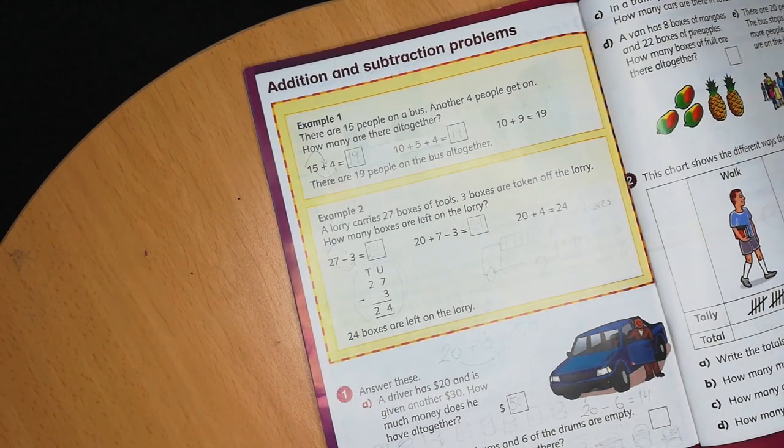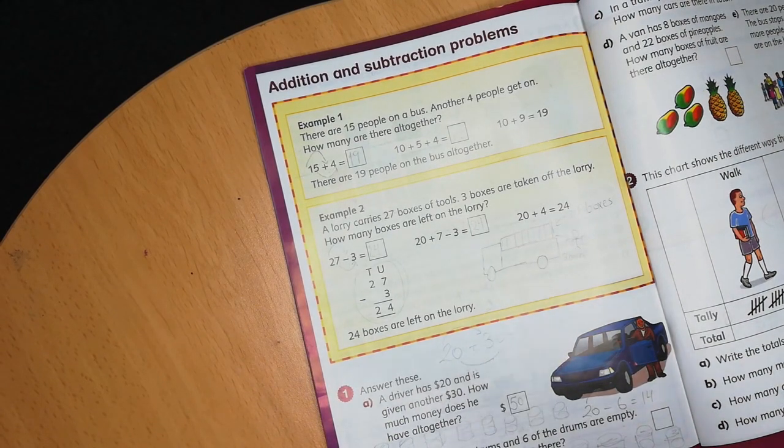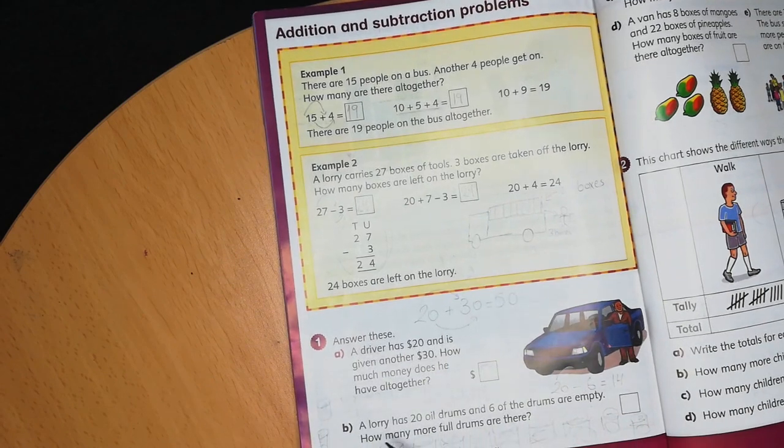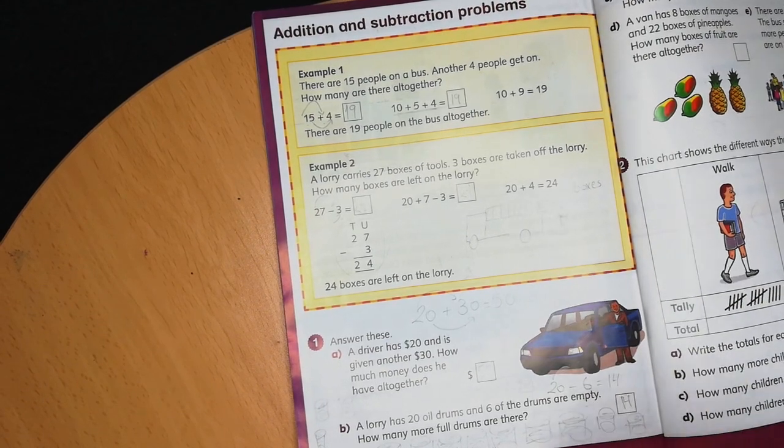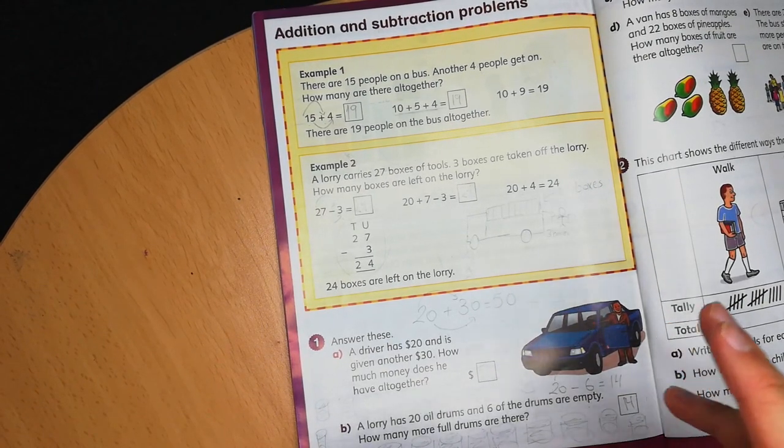14. Okay, now let's count these and check if we have 14 or not. 1, 2, 3, 4, 5, 6, 7, 8, 9, 10, 11, 12, 13, 14. That's great. So that's the answer. Our answer is correct. We have 14.